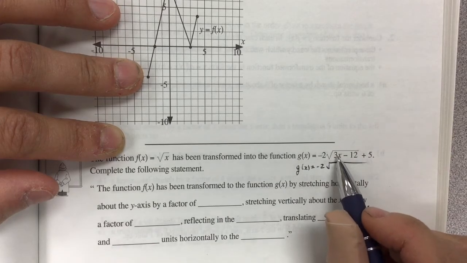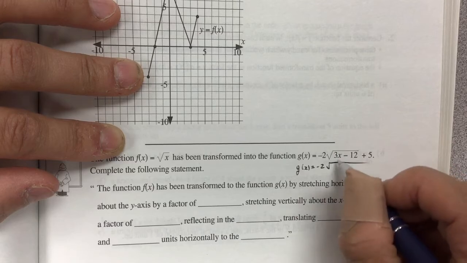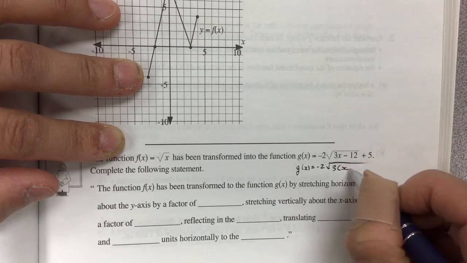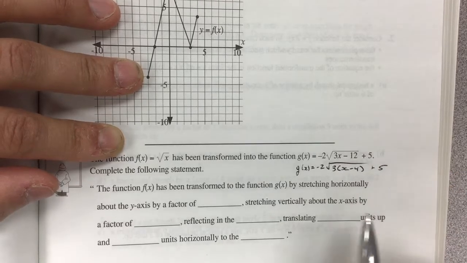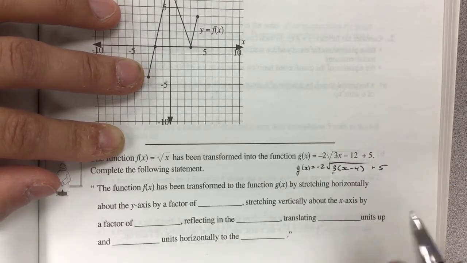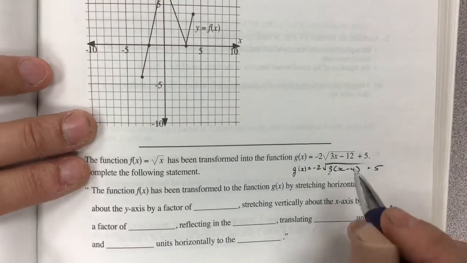So if we look at this function, we can simplify this by looking at what the horizontal stretch was on my x. If I factor the inside, this would leave me with 3(x minus 4) plus 5. And so this gives us our horizontal stretch, otherwise known as our b value in some cases.